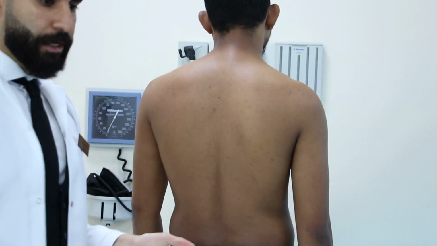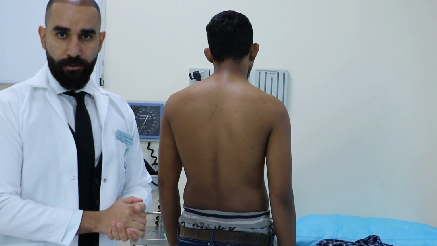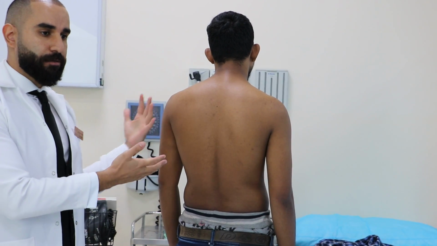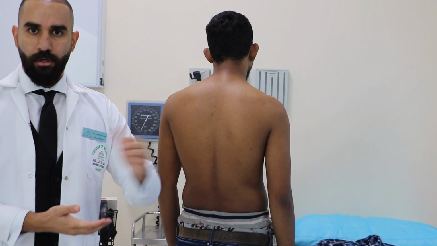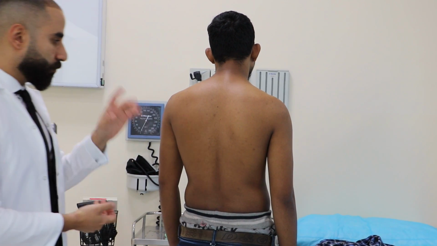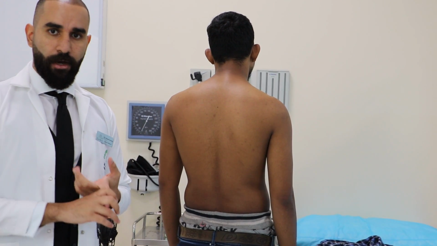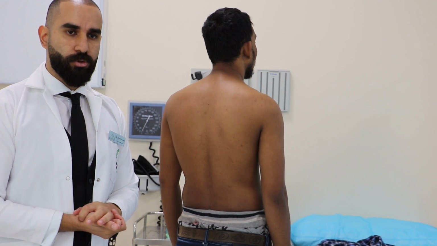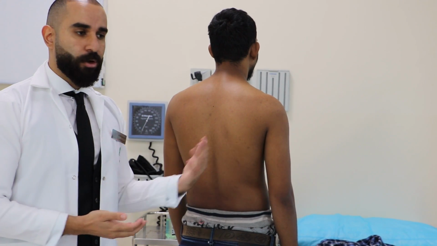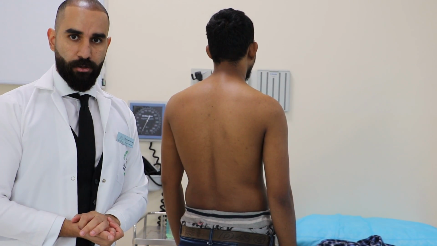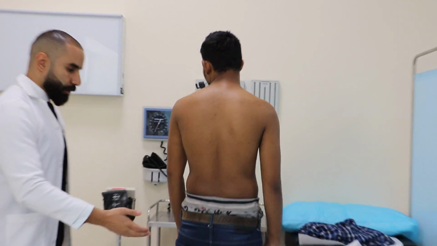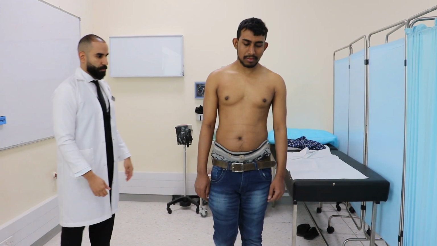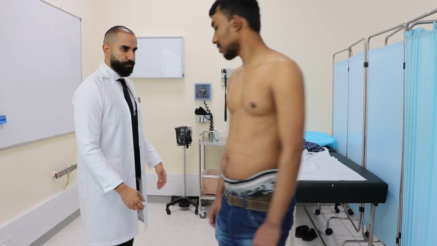Now, since we're examining the back, and for all the back and lower limb joints, we have to inspect the patient while he is walking, so the gait. The inspection has 2 parts: while the patient is standing erect, and the second part is while he is walking. The spine, the hip, the knee, the ankles, all of these joints, we call them weight-bearing joints. So the patient has to be examined and inspected while he is in the weight-bearing condition. So please, sir, can I ask you kindly to take a walk? Okay, and can you come back, please?